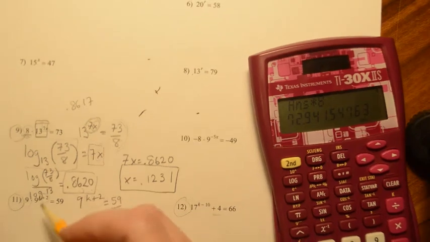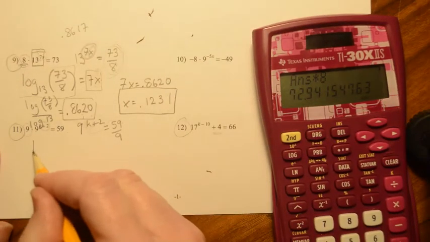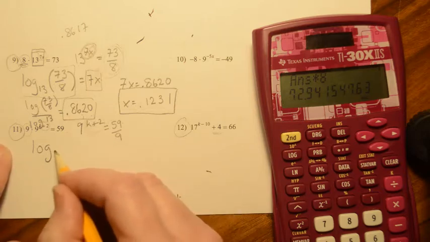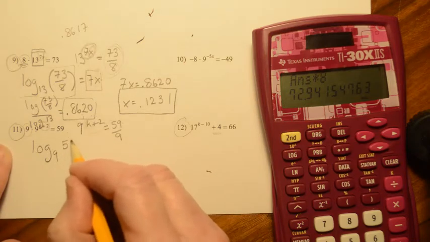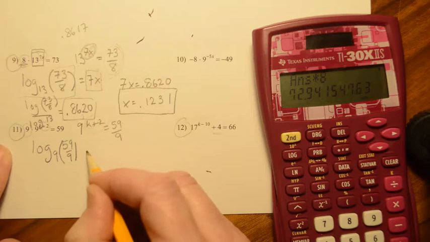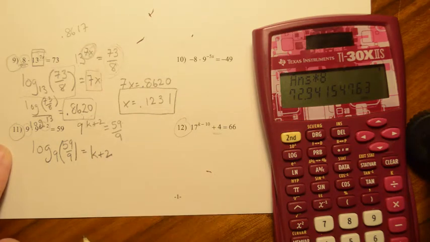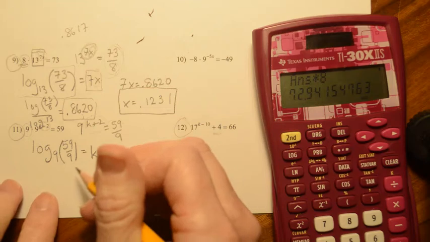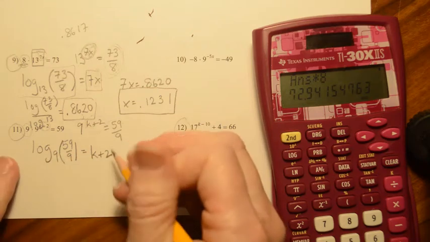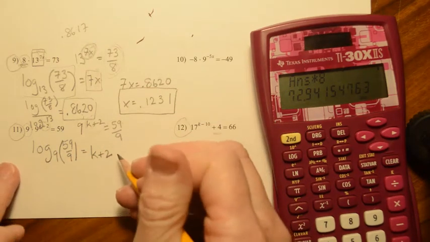Let's write it in logarithmic form. So we've got log base 9 of 59/9 equals k plus 2. All right, we'll do the change of base formula. I'm going to choose to do natural log this time because, again, at this point it does not matter which one we use. It will in just a second.